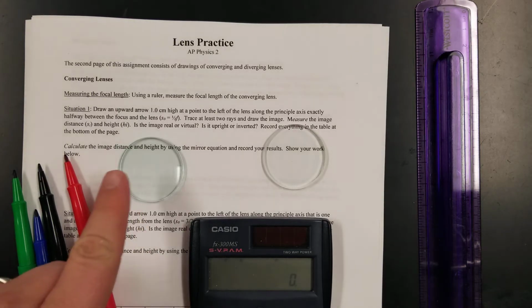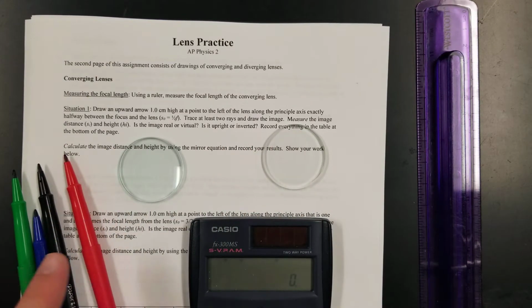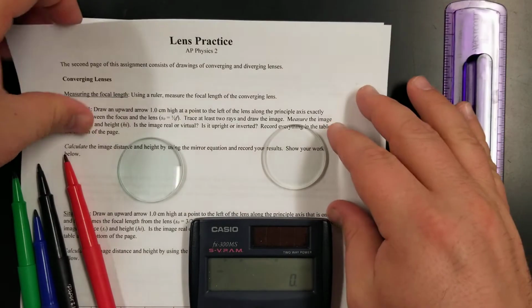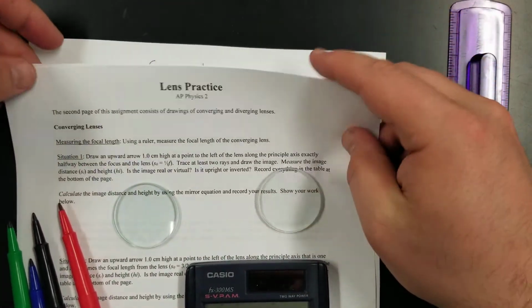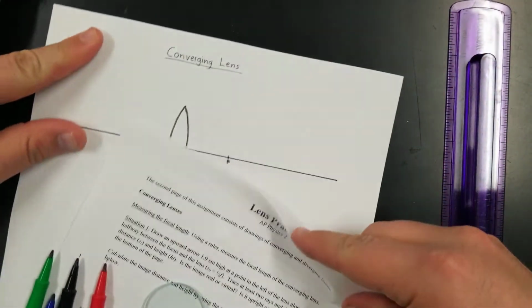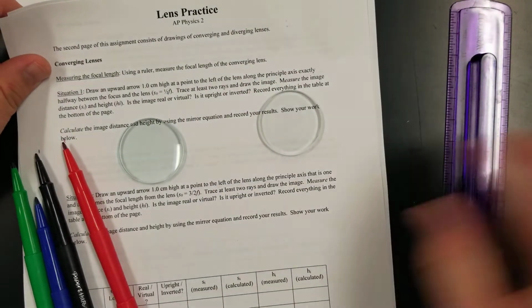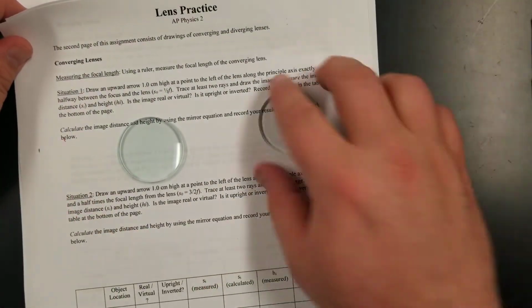So you're going to want some lenses, if you got them. You're going to want some different colored markers or pens. Definitely going to want a ruler. You're going to want all these handouts that I printed off for you, the diagrams that look like that, and then your calculator. So let's get rocking and rolling. Let's put those aside for just a second.